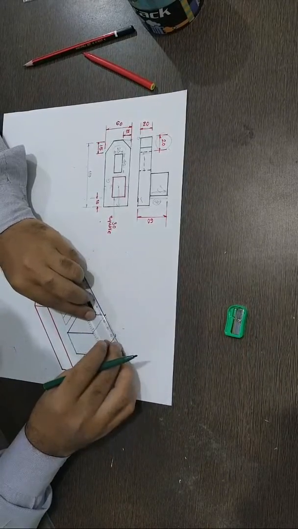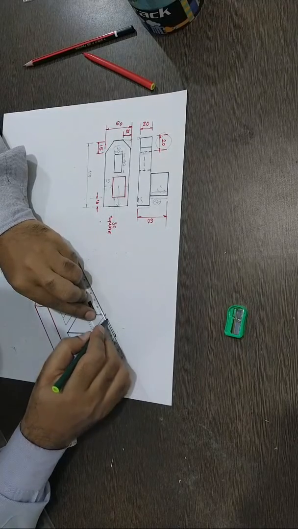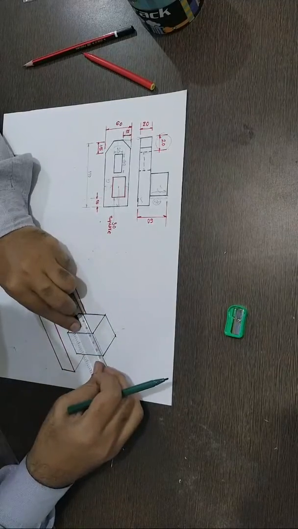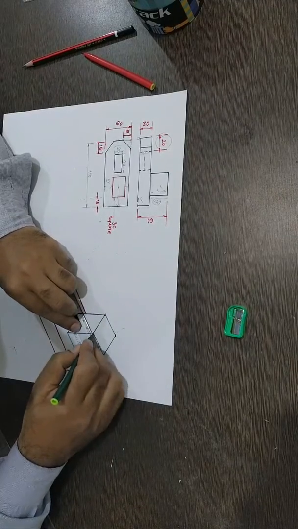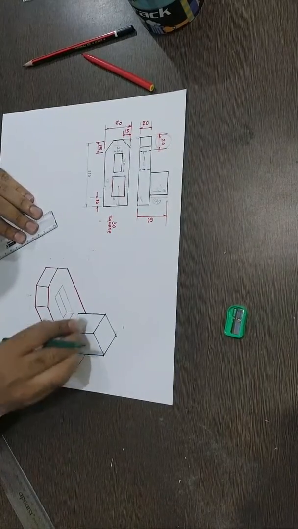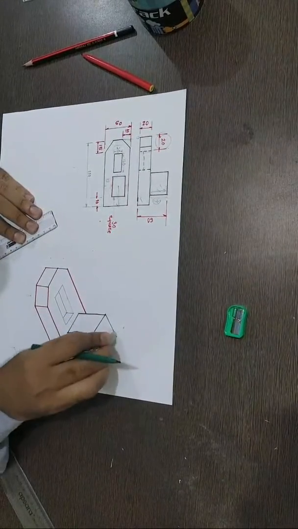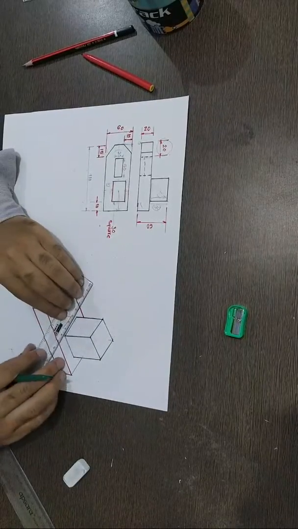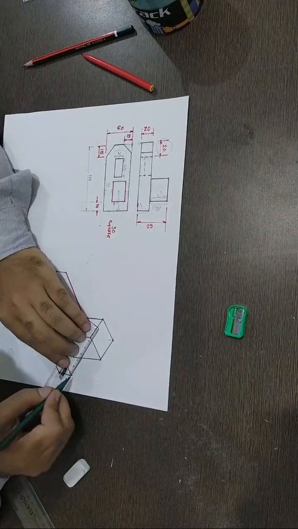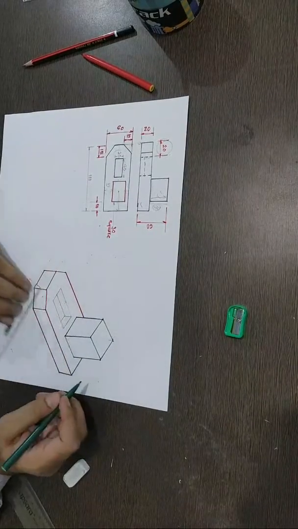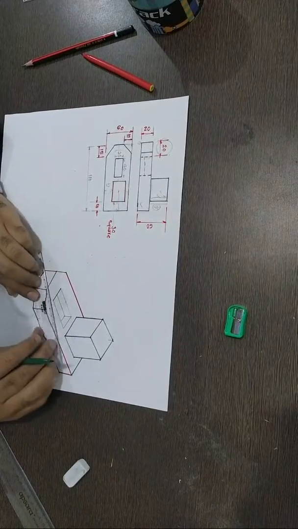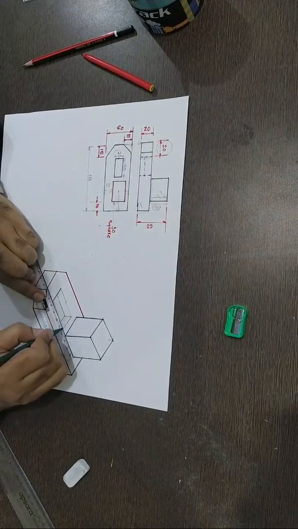These all are isometric lines, meaning they are parallel to OX or OY. Done. So this is a surface behind it, so nothing is visible here. This line is visible. Slot of this dimension 20 by 40.